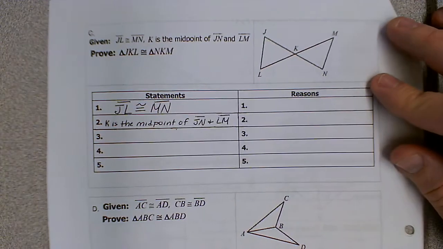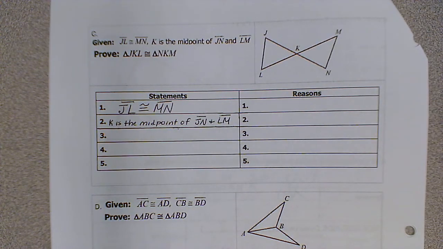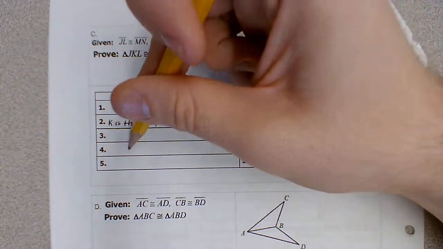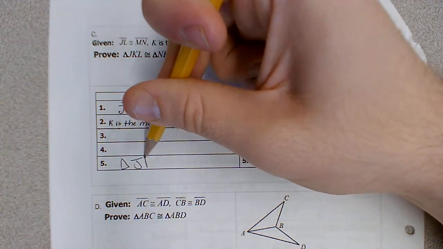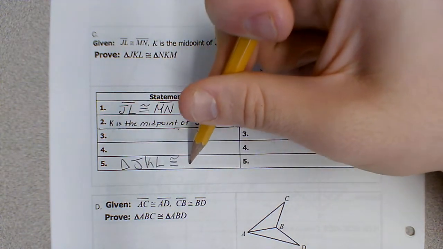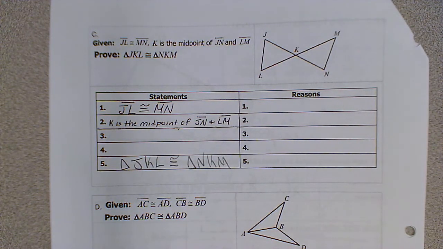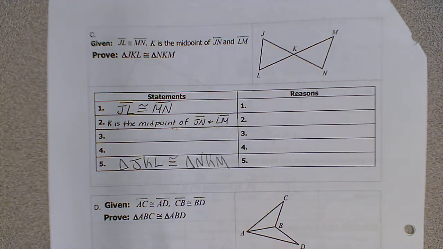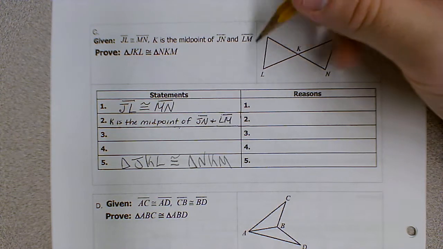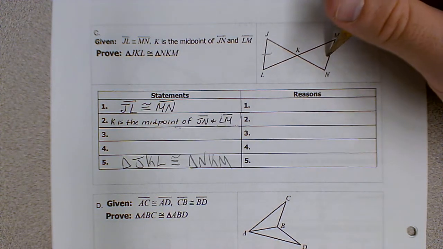Okay, let's flip to the back. So the back has a couple other proofs, and they're going to follow a similar process. Ultimately, in question C, we want to prove that triangle JKL is congruent to triangle NKM. We want to build that up based on a series of given statements, building up from there to eventually having this finalized proof. So, it's given that JL is congruent to MN.